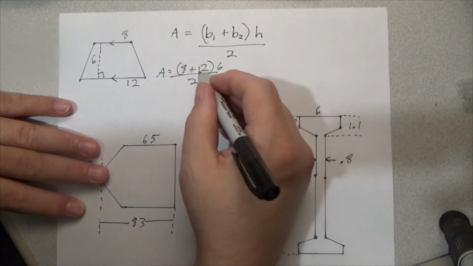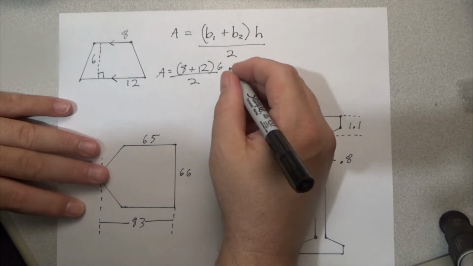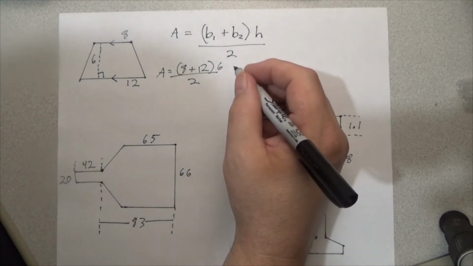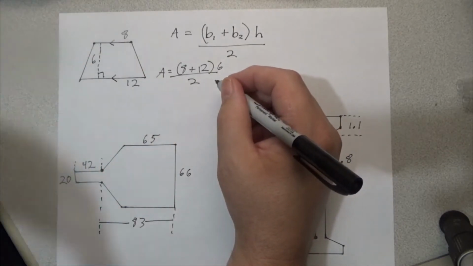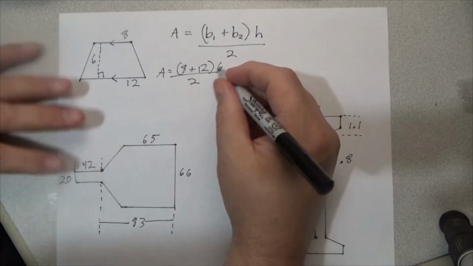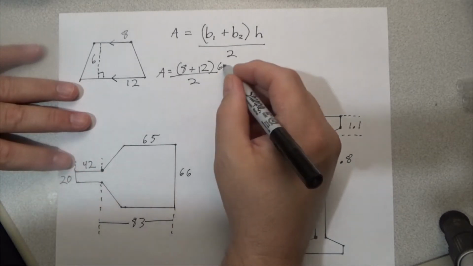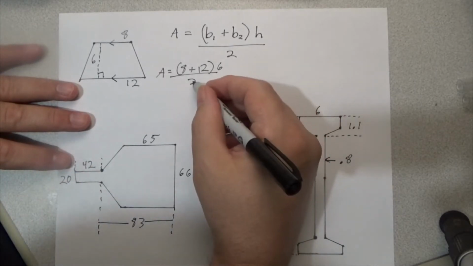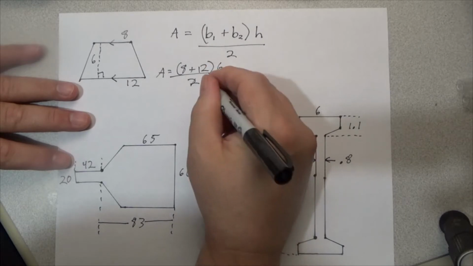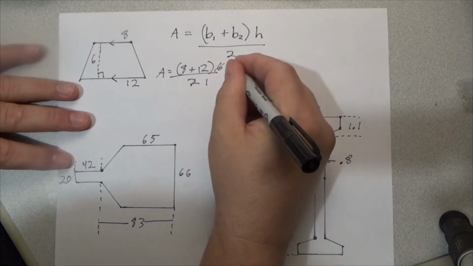So let's see here, this is 20. Now what I'm going to do here is reduce this 6 and this 2 right now. I'm going to say 2 can go into 2 one time and 2 can go into 6 3 times.